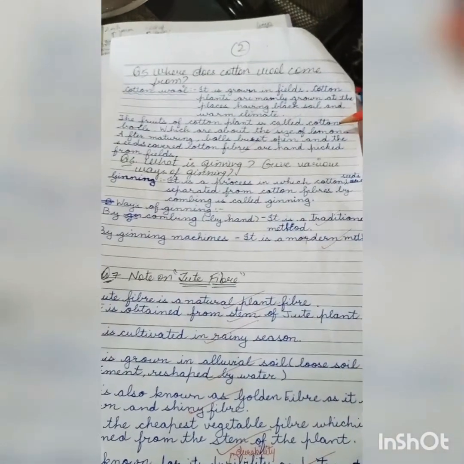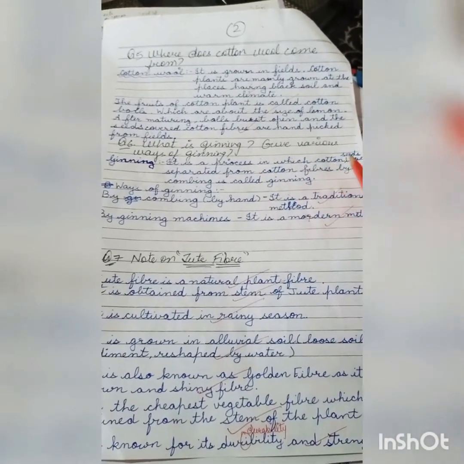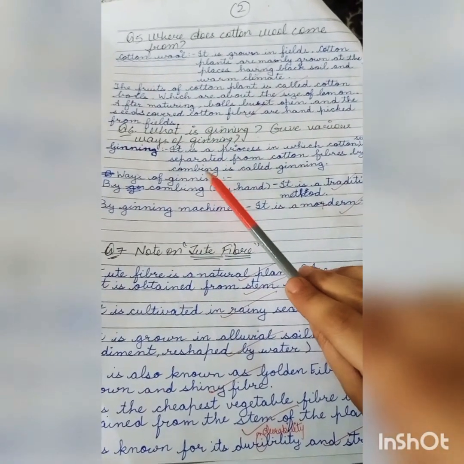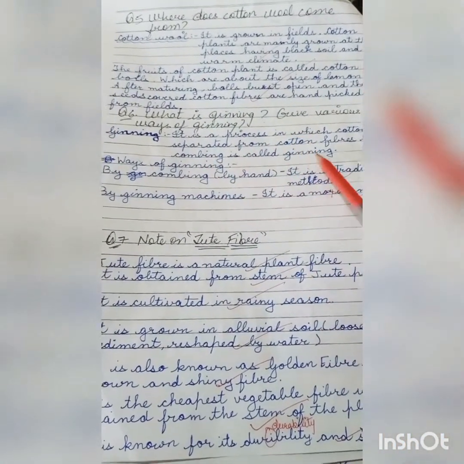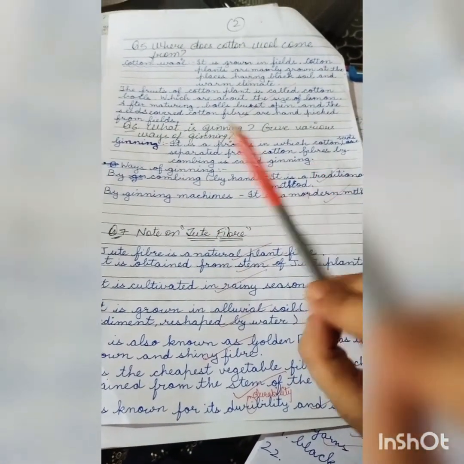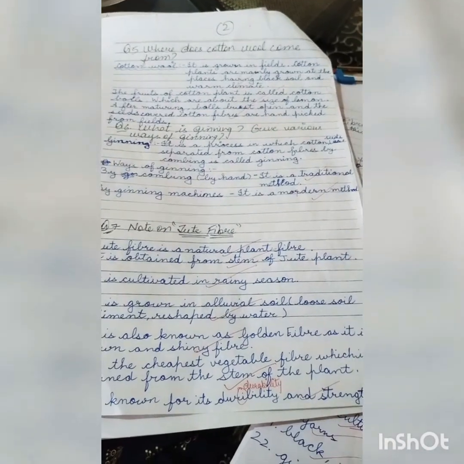Now what is ginning? So ginning is a process of separating cotton seeds from the cotton fibers by combing. So this point is very important. Here you have to mention that we separate them by combing, and this whole process we call ginning. Then ginning is done in 2 ways: by combing, that is by hand, which is a traditional method, and by ginning machines, which is a modern method.